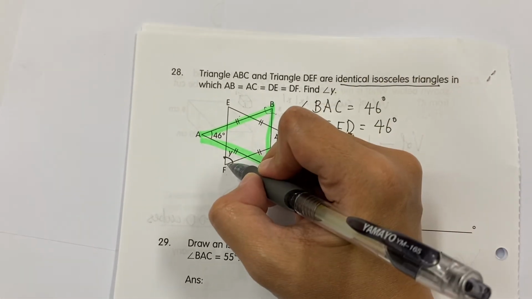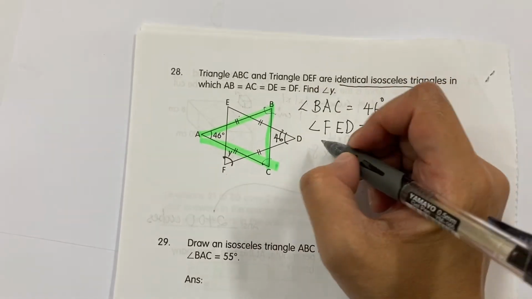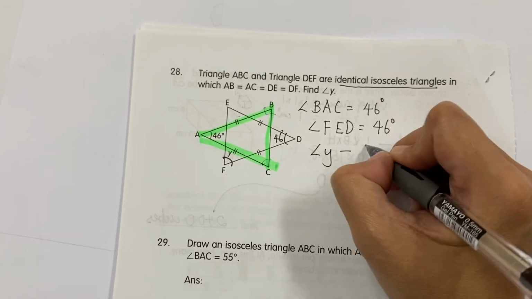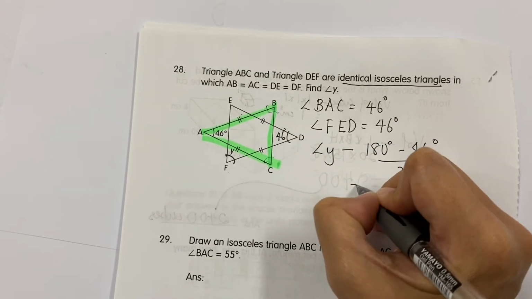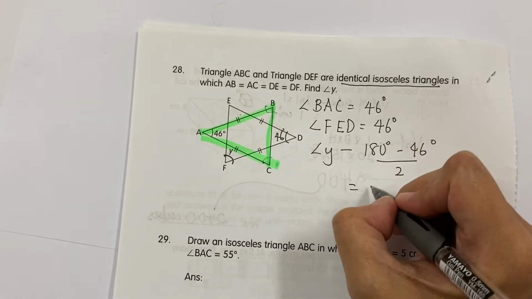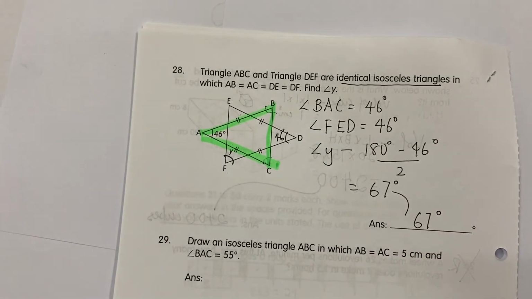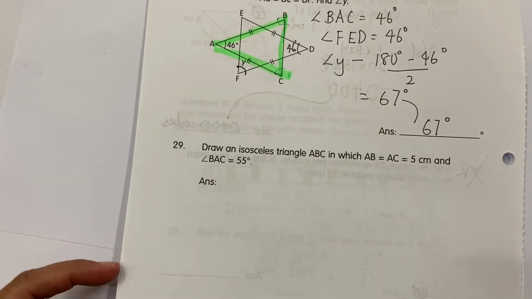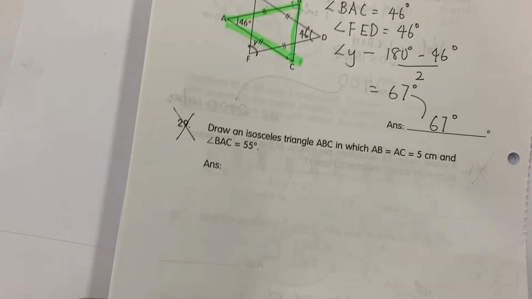Now, how do I get Y? Remember, they say they are isosceles, so your angle Y will be 180 minus 46, divided by 2. So your answer for this one is 67 degrees. That's your answer. Is everybody okay? Alright, so the next one, number 29, is drawing the triangle. So that one is also not required. We are not going to do that.